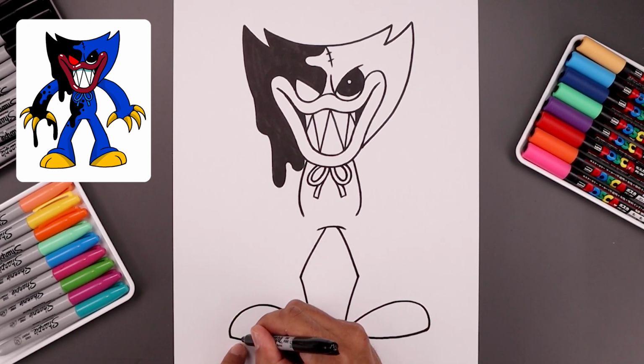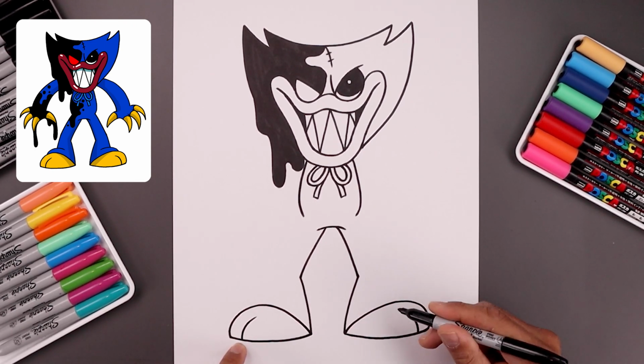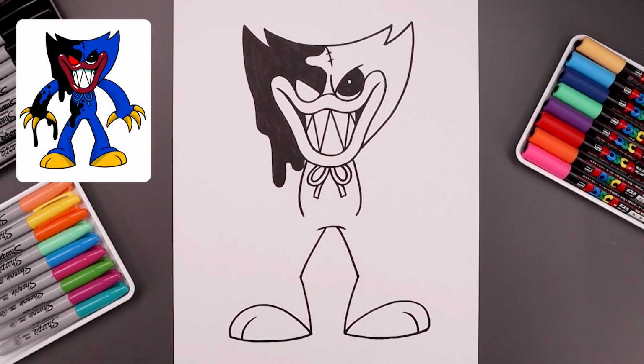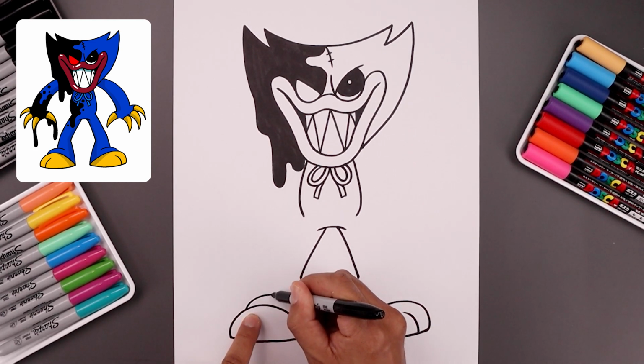Let's separate the toes with two curves, going up and in. And then along the top of the foot, we're going to add a fold. We're going to go up and then bend that in.